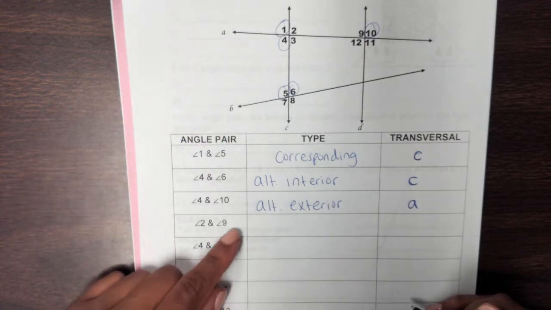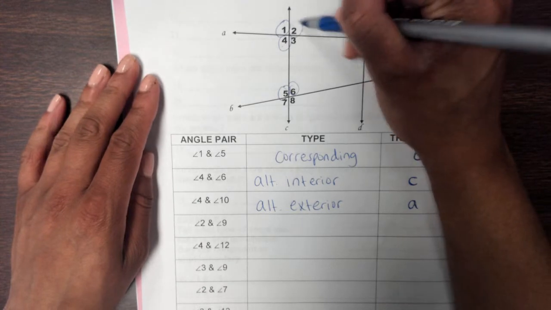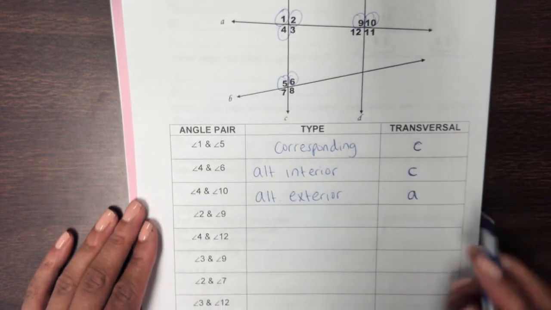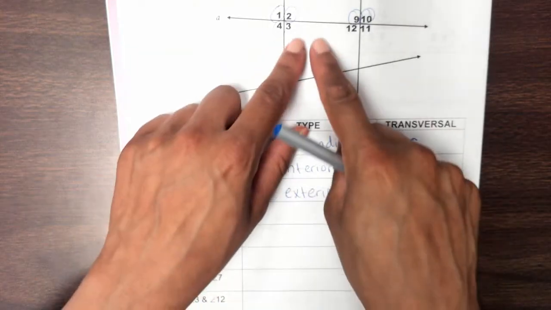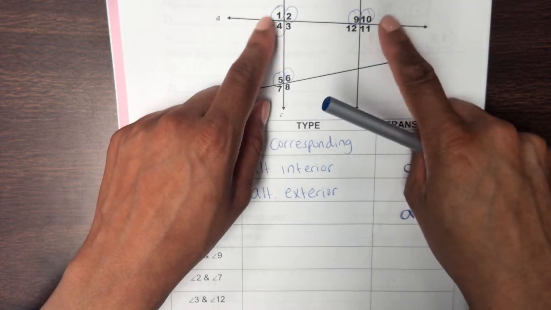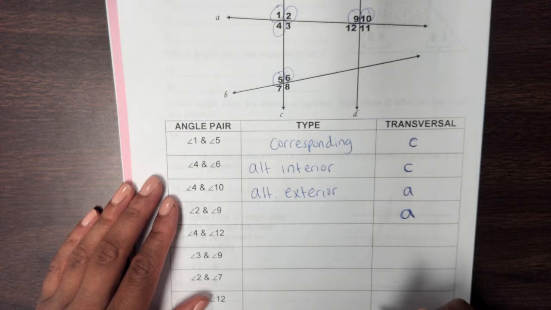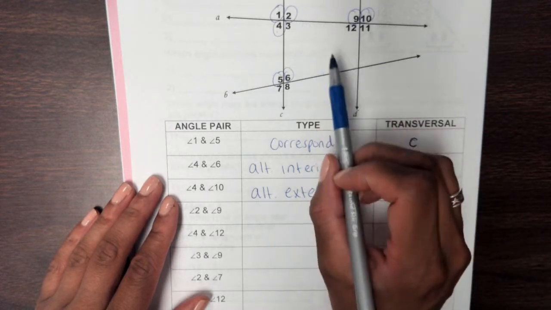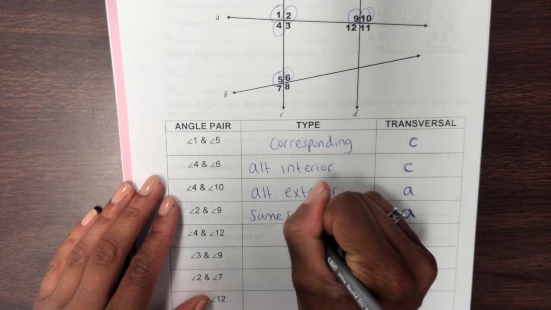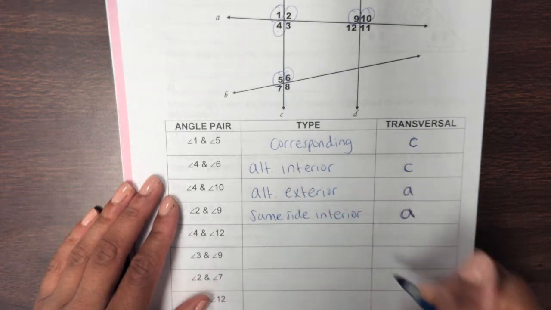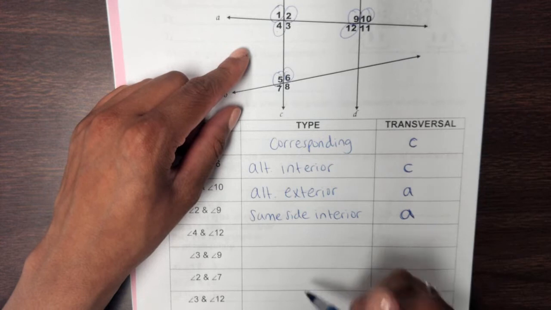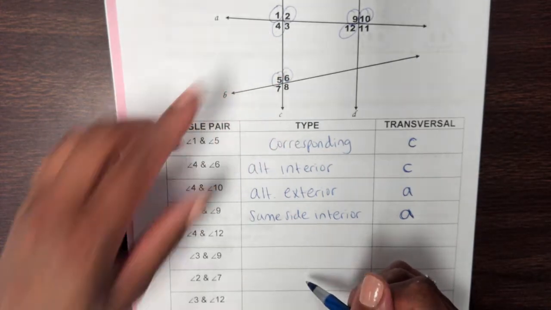Okay. So 2 and 9, our next ones. I can tell they're probably on the inside, but they look like they're on the same side of the transversal A. We know our transversal is A, but now, are they on the interior, the exterior? We can tell they're on the interior, they're on the inside, but they're also on the same side. So these are called same side interior. Okay, now let's talk about 4 and 12. If you see the pattern here, these are corresponding.